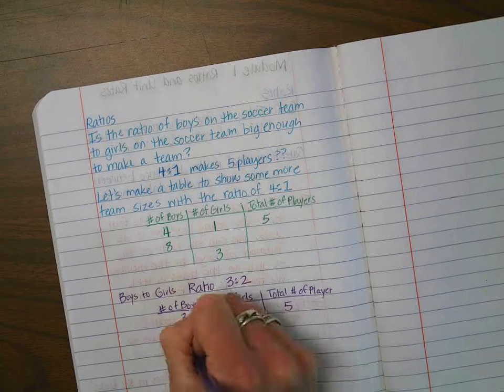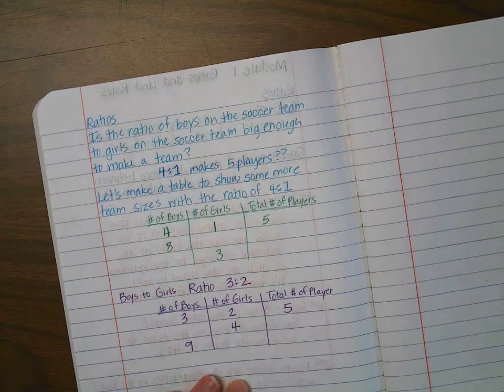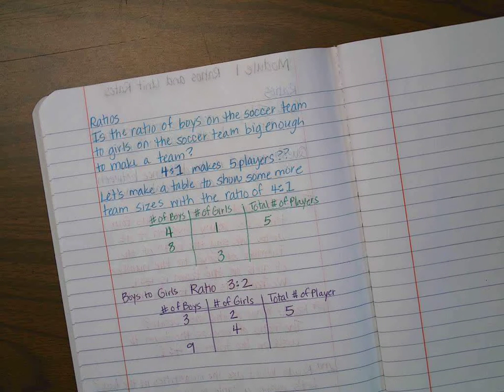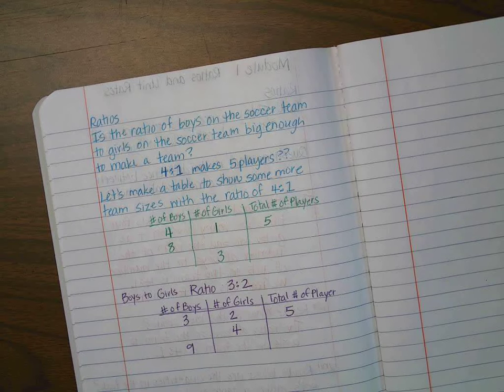Okay? What if this time I tell you there are 4 girls? You need to figure out what the number of boys and the total players would be. And what if I tell you that there are 9 boys? You need to figure out the number of girls and the number of total players there would be. Okay? All right.